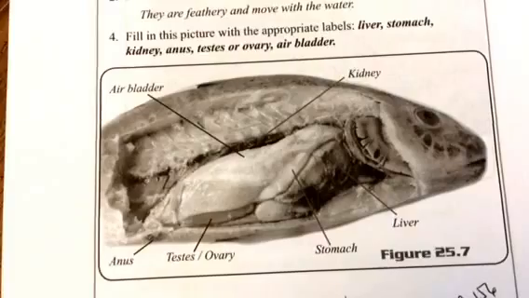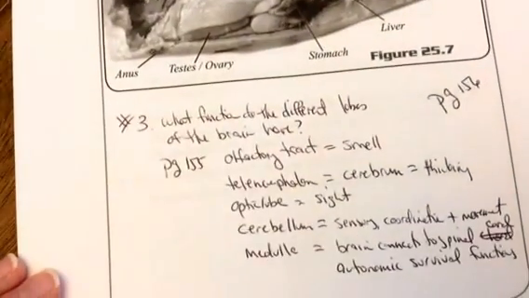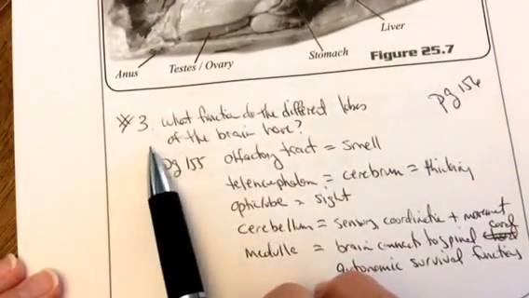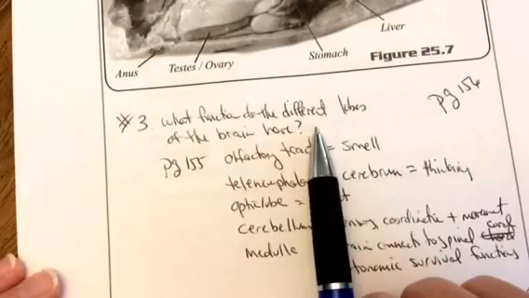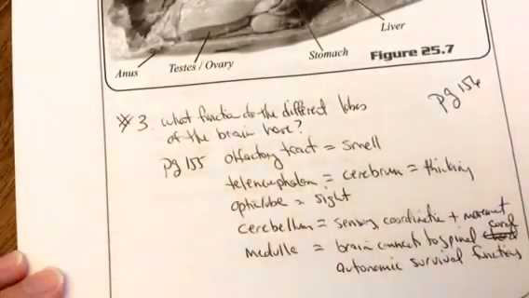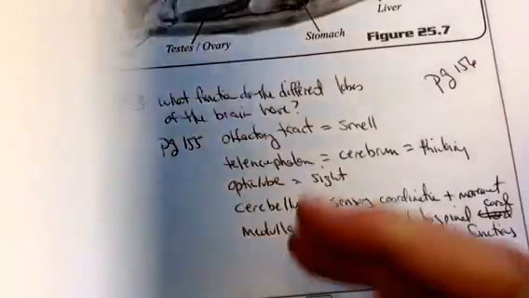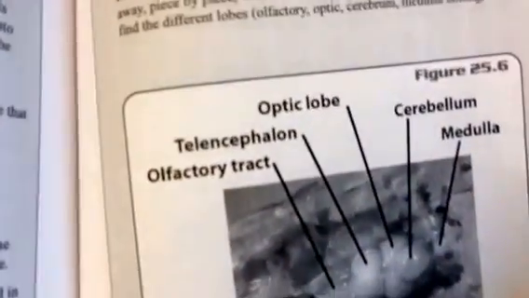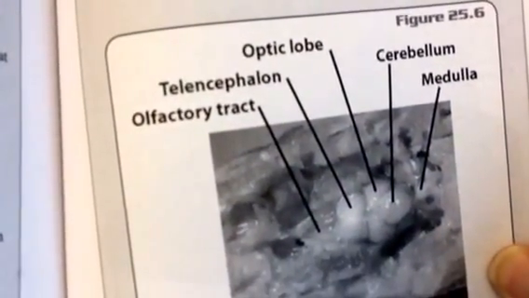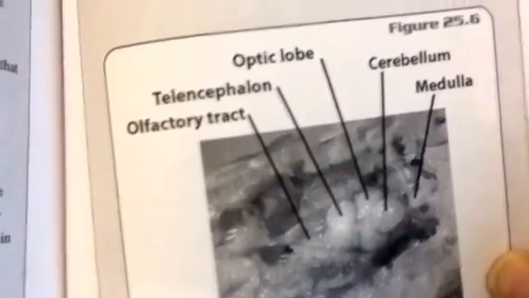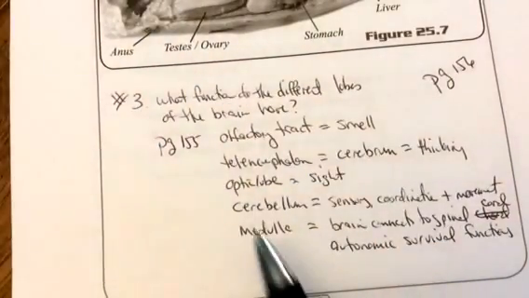Excellent. Oh, number 3 was skipped in my answers, so I'm going to give you 3 now. What is the function of the different lobes of the brain? And so I went to page 155 that had our picture of our brain, and I answered the question for those particular lobes. So here it is.